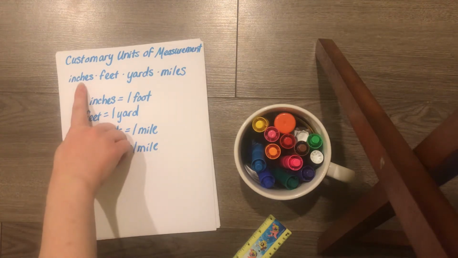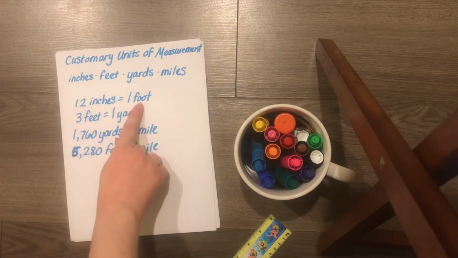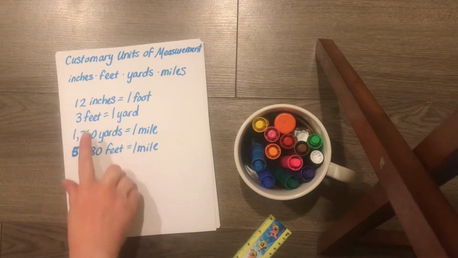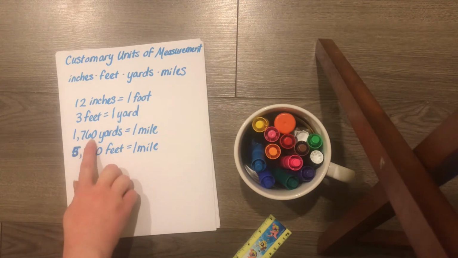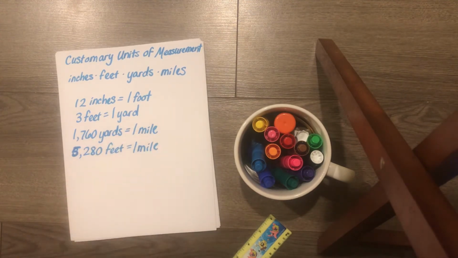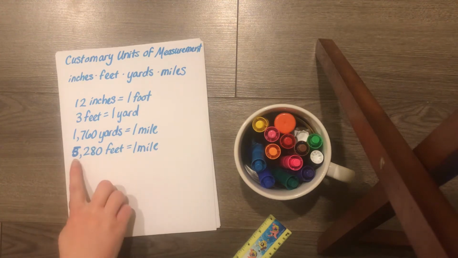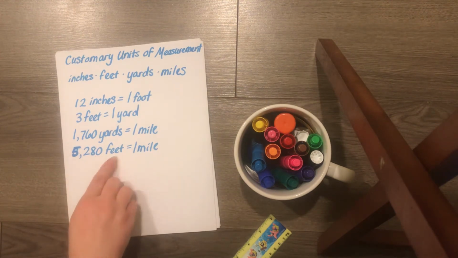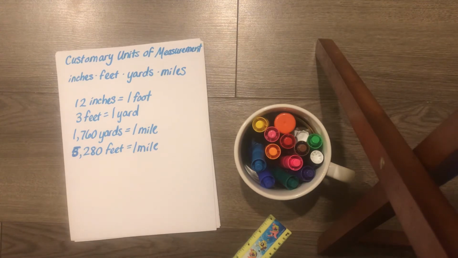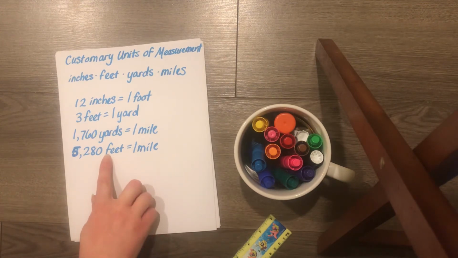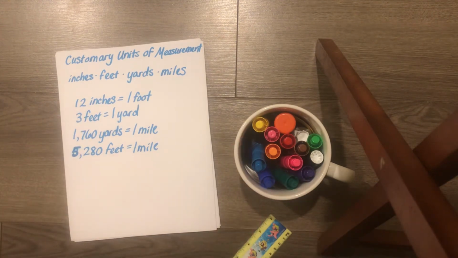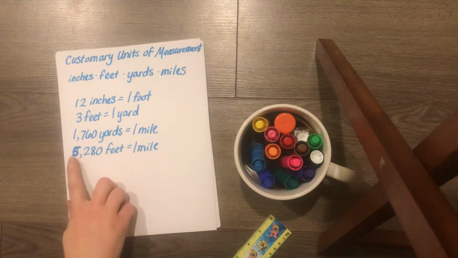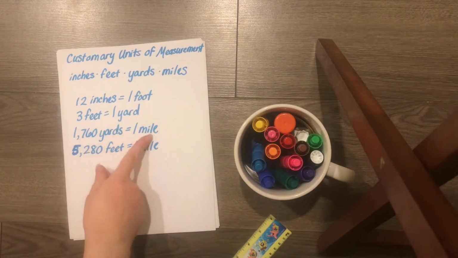For example, if you take an inch, 12 inches would be equal to 1 foot. 3 feet would be equal to 1 yard. And then getting much bigger, 1,760 yards would equal 1 mile. But also 5,280 feet would also equal 1 mile. This makes sense because feet are 3 times as small as yards, and so as a result, there would be more feet inside a mile than yards.